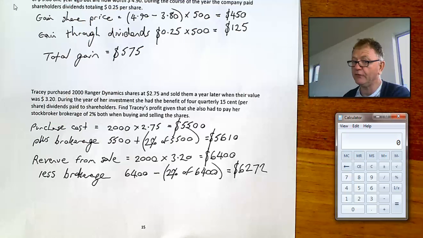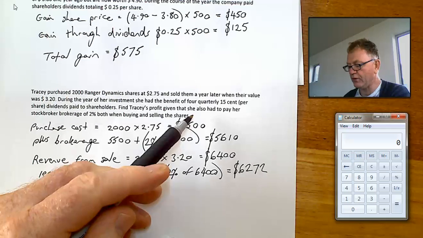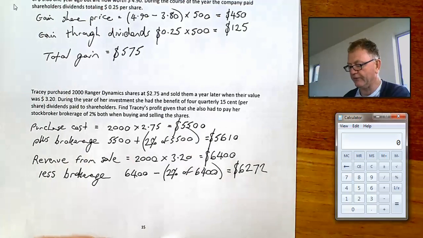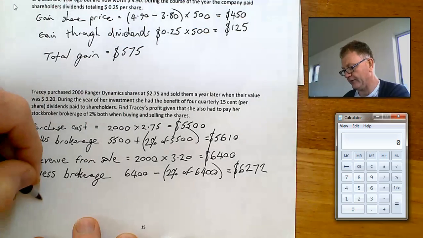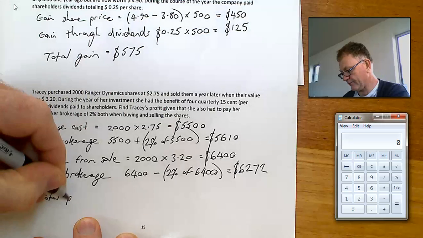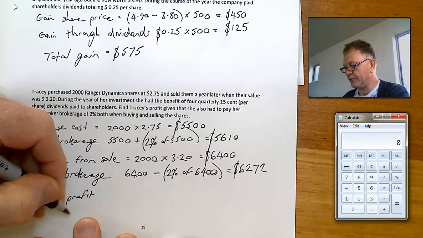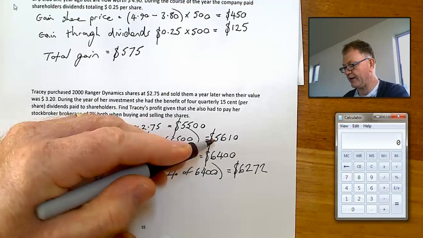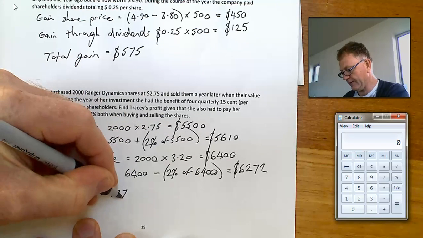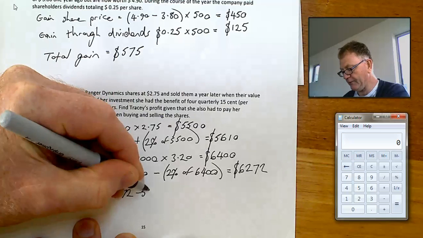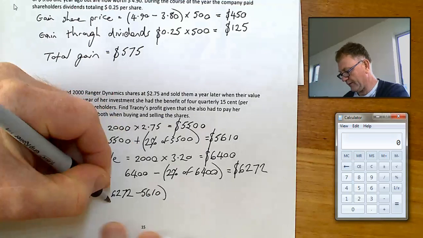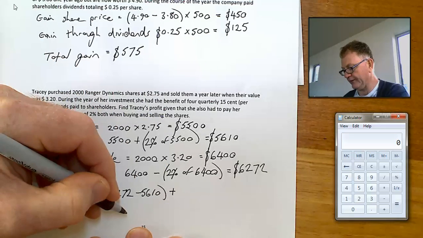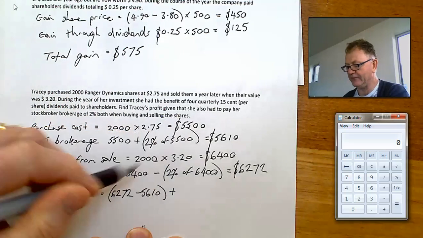So she bought them for this much, she sold them for this much, there'll be profit for her that way. But she also made some money as well, because during the year the company paid her 4 quarterly dividends of 15 cents per share. So we'll need to add that into her profits as well. Let's work out a total profit. The total profit is going to equal the selling price, take away the buying price. That's a profit from the fact that the shares have gone up, plus some dividends.